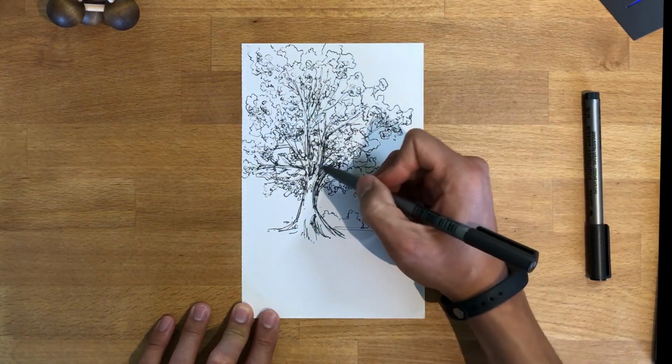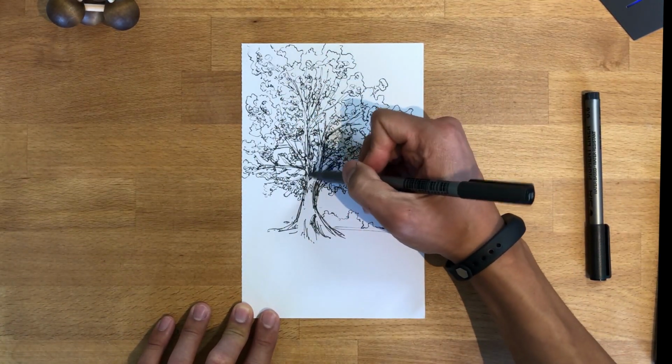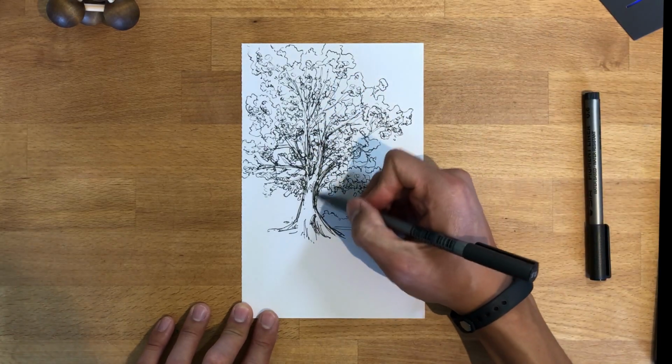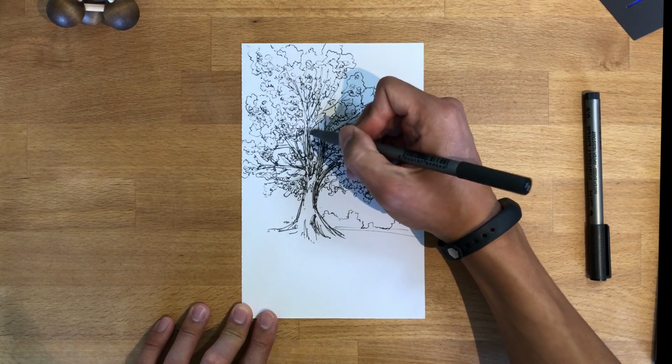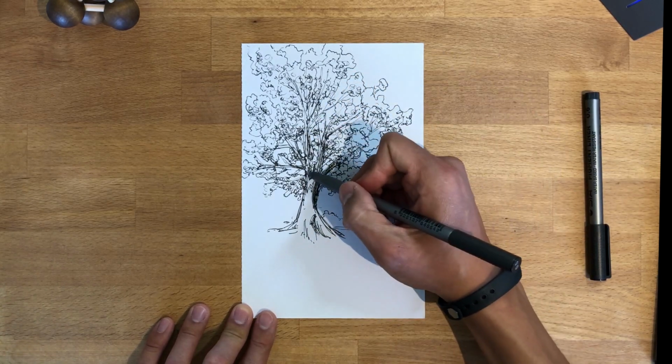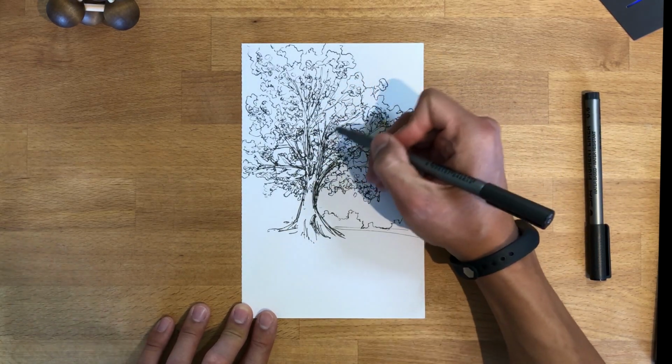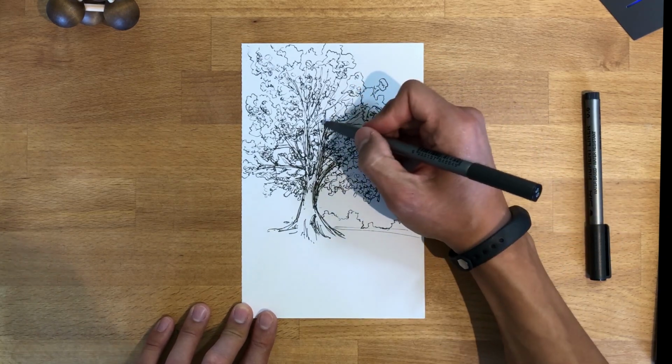And actually, once you understand the structure of a tree, you can just make up your own tree. Just use the same principle. Bigger trunks, branching into medium trunks, branching into tiny trunks, etc. And it will just look like a real tree if you do that.